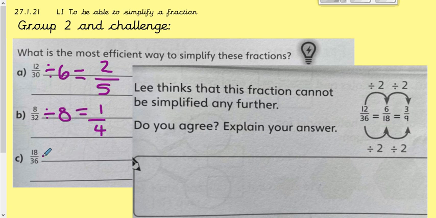And finally this one, 18/36. Now this one you could divide by 18. So it might take you a while to work that one out because that's quite a tricky one. So you could have divided it by 9. 9 would have gone into both of them. But I've just spotted straight away that the most efficient way is to divide by 18, because 18 divided by 18 is 1 and 36 divided by 18 is 2. Therefore, it's equivalent to a half. And the simplified version is a half as well.